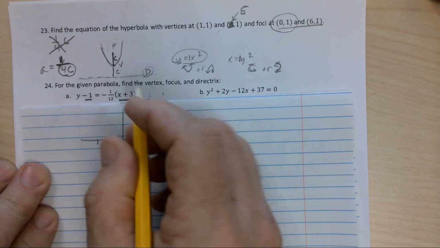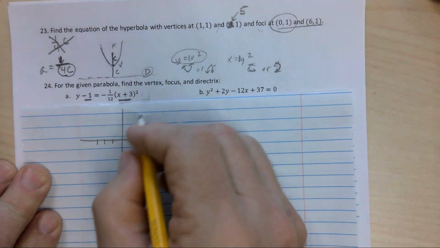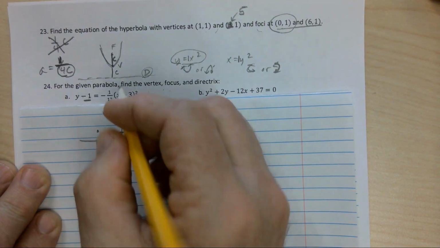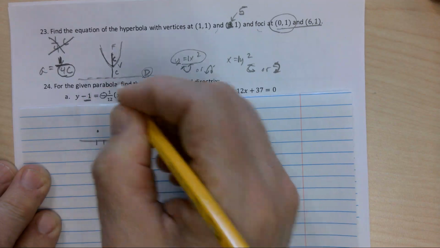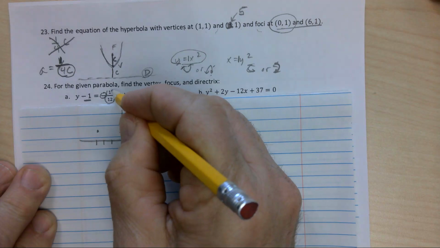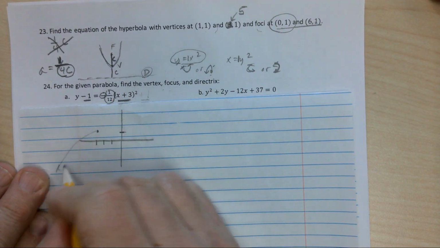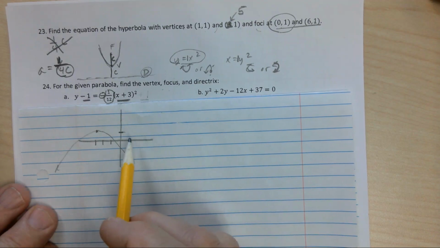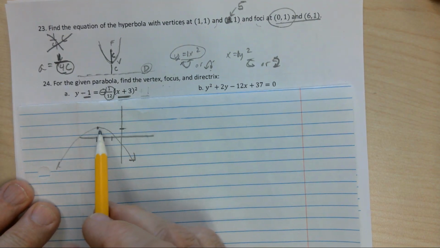Negative means up. Regardless, the vertex is going to be negative 3, up 1. Because this is negative, it's going to be a sad face. This makes it wide, but they don't really care about that right now. They're not asking you to graph it. I'm just trying to give you a good, accurate drawing here.